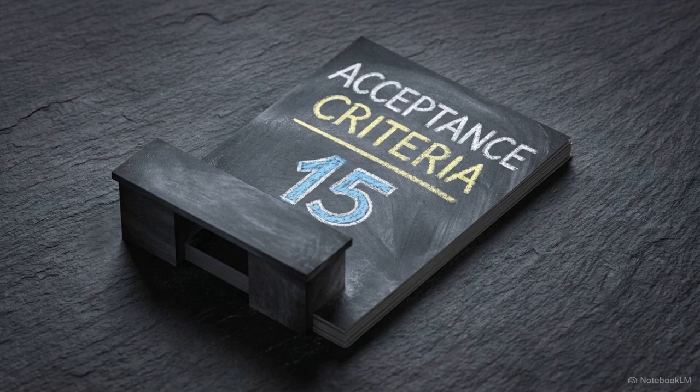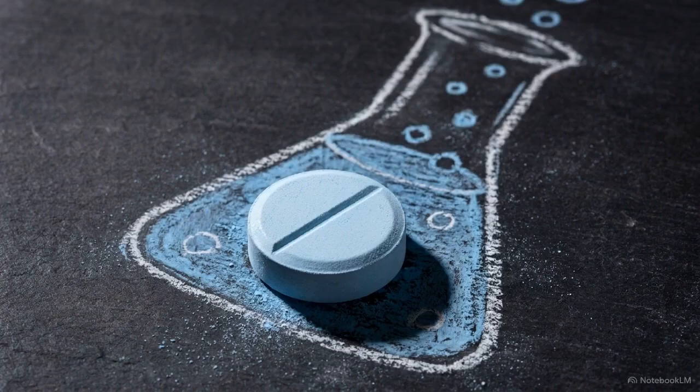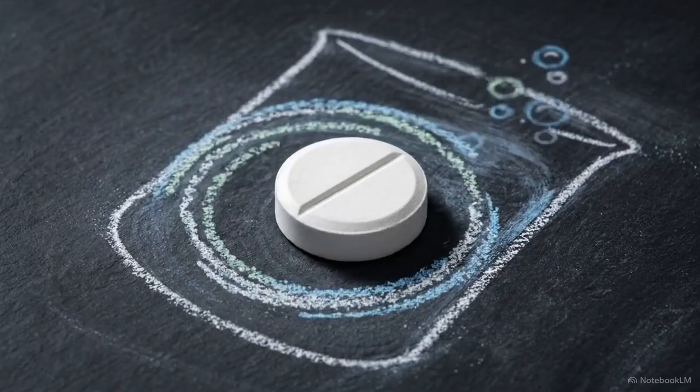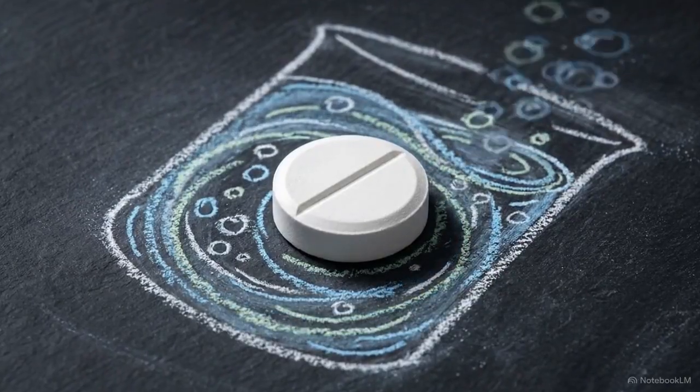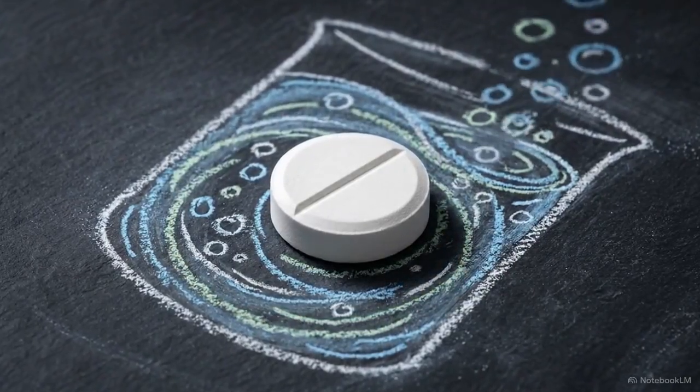The regulatory acceptance criteria for F1 is a score of 15 or lower. Because 22 is greater than 15, the generic has failed the first test of similarity, proving that the physical gap in that critical early release window is simply too wide for quality control to ignore.